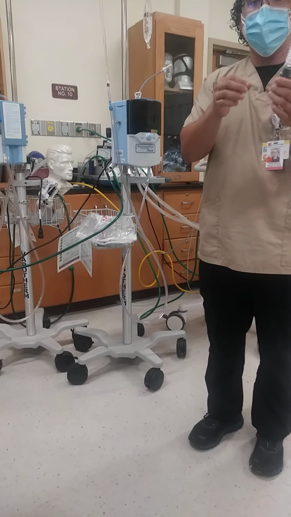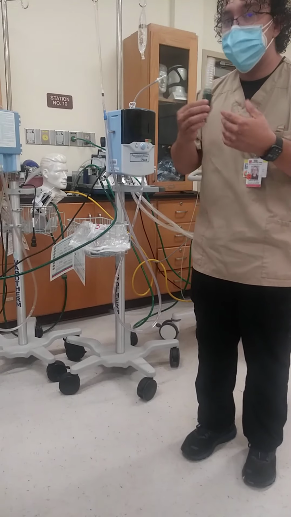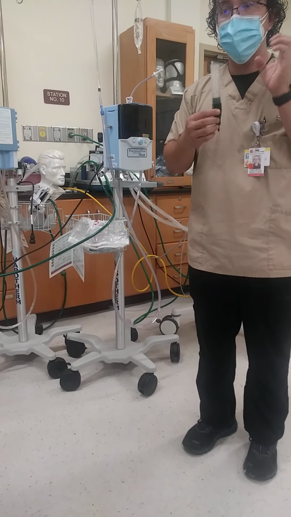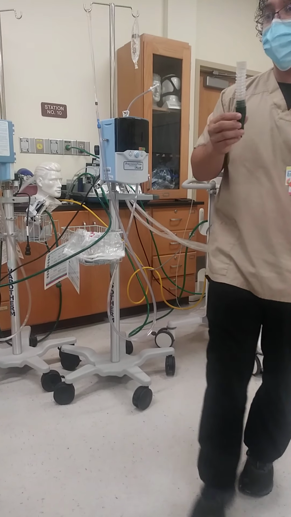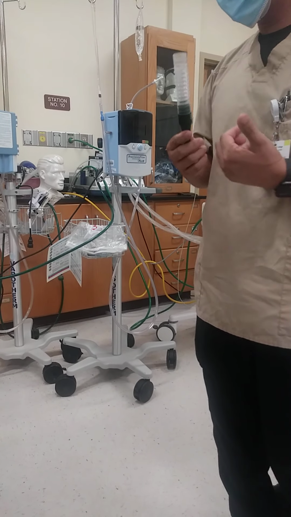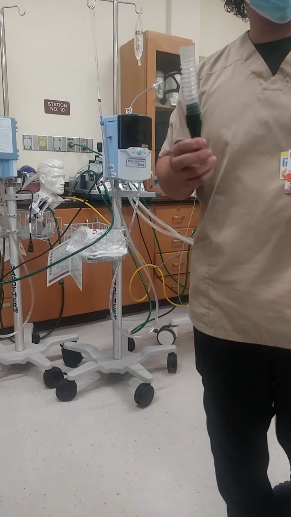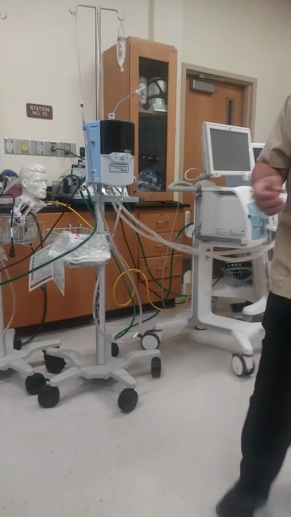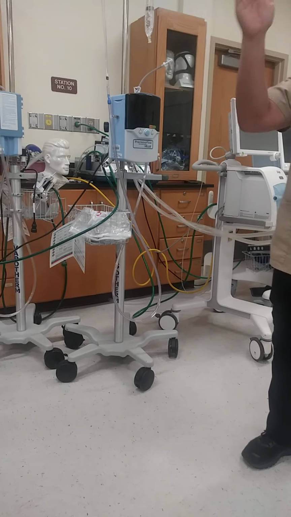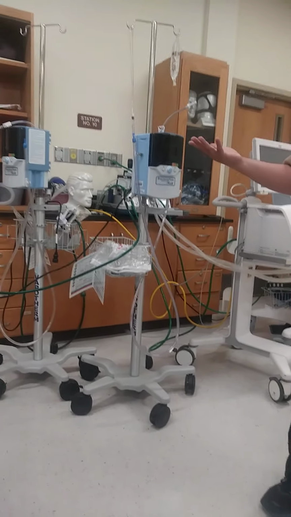The way this is designed, it doesn't matter how they're breathing. This is always going to be able to deliver the precise FiO2. Why that's important again is because some of our patients, we don't want them to have too much FiO2. Or the doctor could just tell you, I want this percentage, and you have to figure it out.